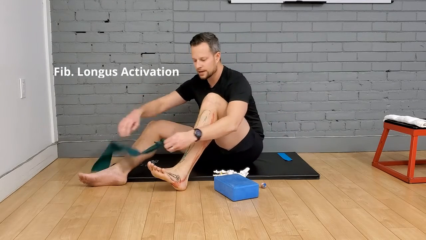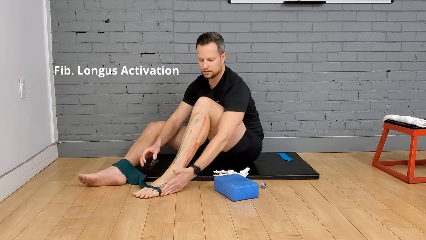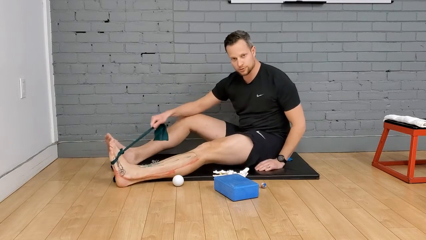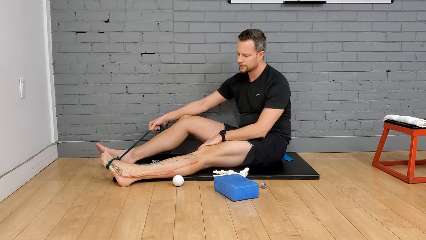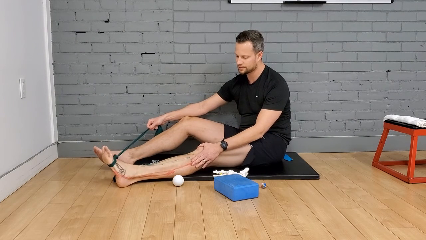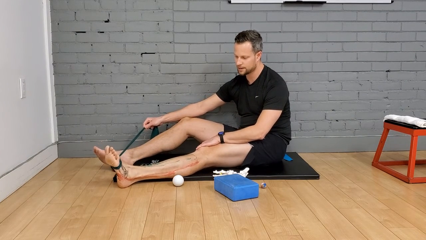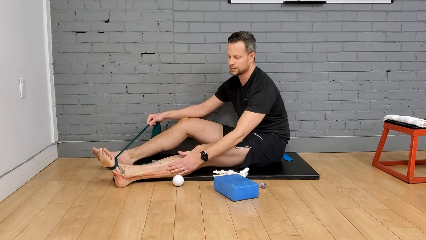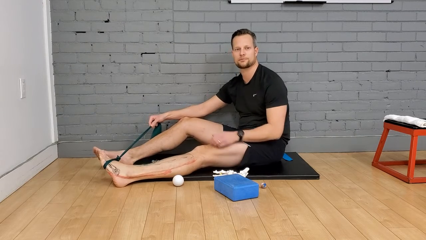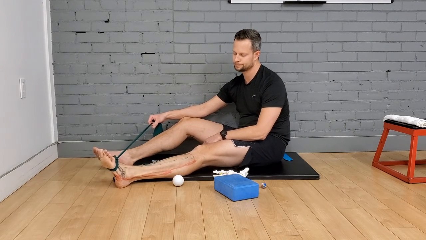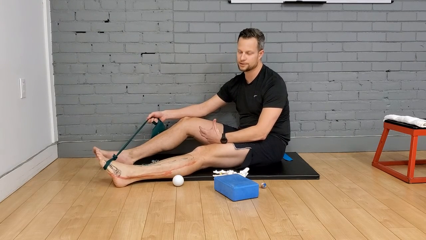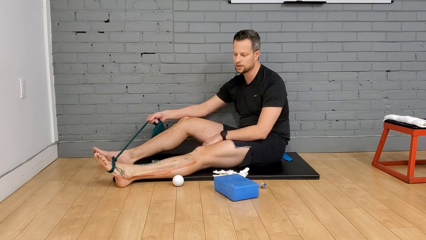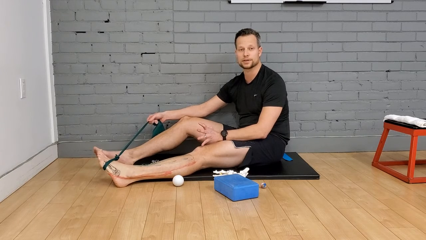As far as activation, let's work on activating that lateral group of muscles. So that is the fibularis group. Hopefully you can still see me here. And it's just going to look something like this. Band around, and you are everting the foot, pulling the foot out to the outside, and you can see that wakes up the fibularis muscle group. Again, if there's pain during this, keep it to a minimum, probably like a 3 or 4 maximum. Ideally, you want to have no pain with this.